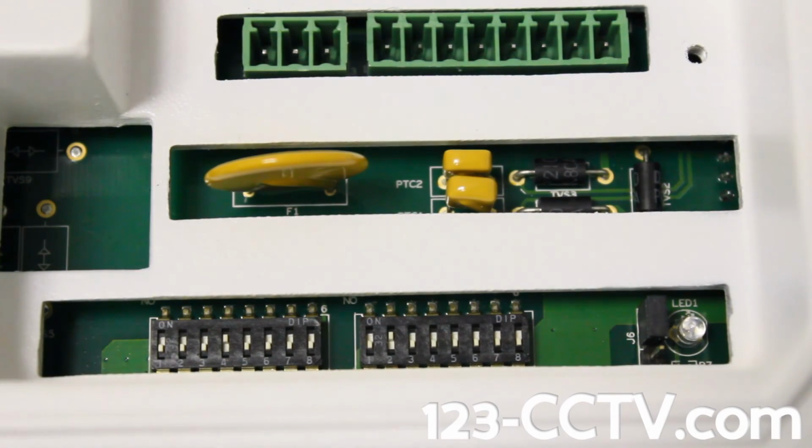So as you can see, setting up your PTZ with a different parity, baud rate, or address is a very simple process. Again, if you have any other questions about which dip switches need to be on or off for a specific setting, please refer to the sheet that we send you in the PTZ box.